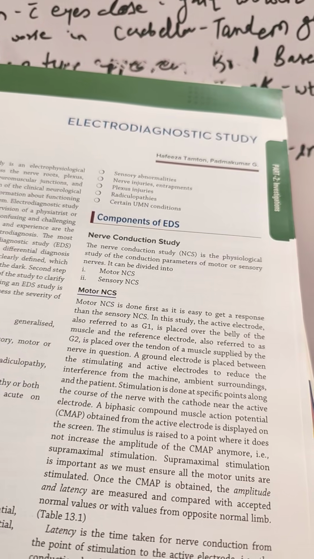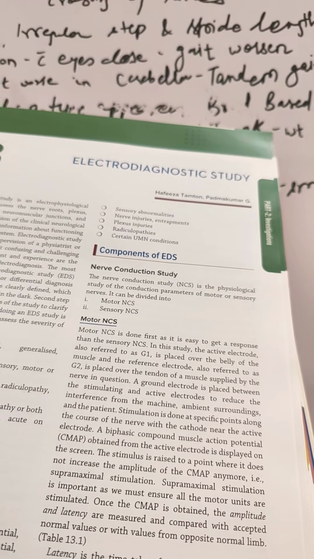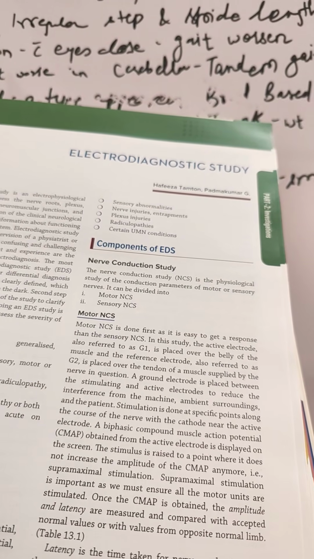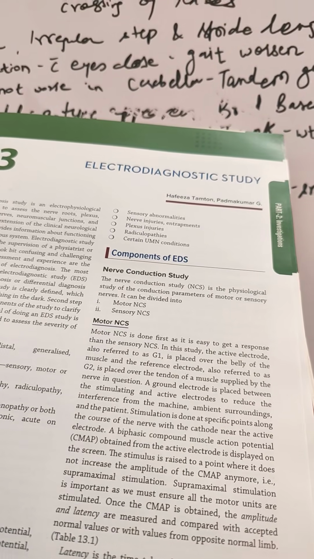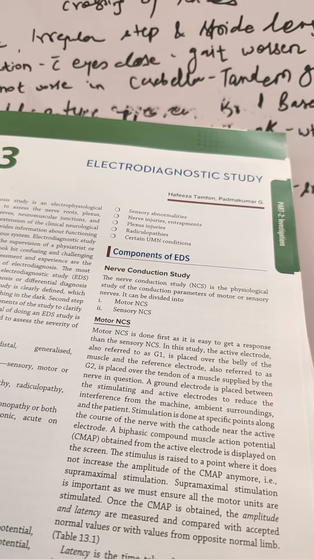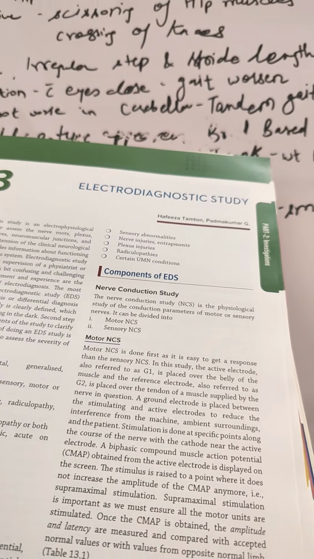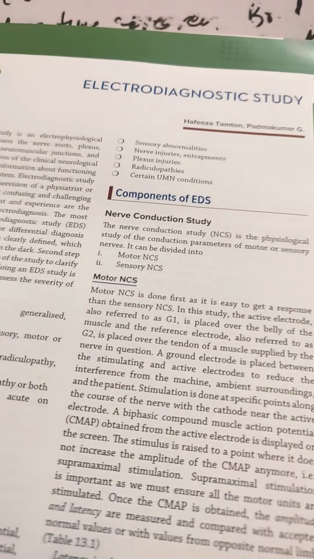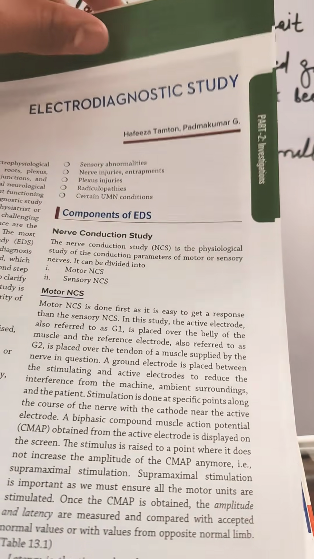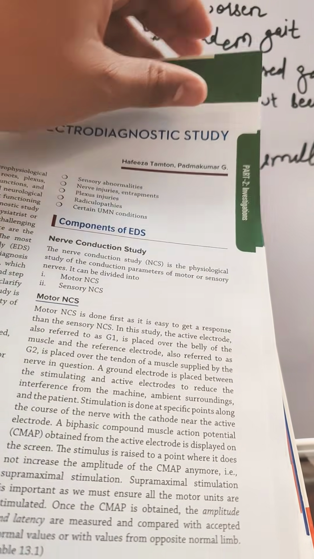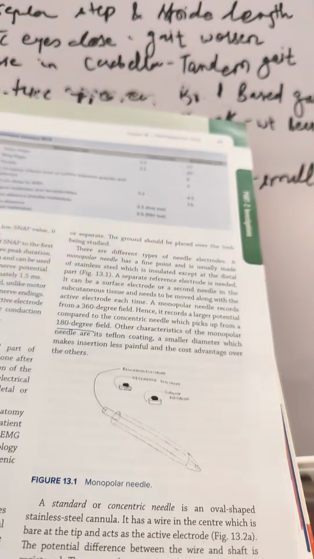Once the CMAP is obtained, the amplitude and latency are measured and compared with accepted normal values or with the values from the opposite limb. Latency is the time taken for nerve conduction from the point of stimulation to the active electrode, by the fastest conducting fiber. It is measured in milliseconds in motor nerve conduction study.